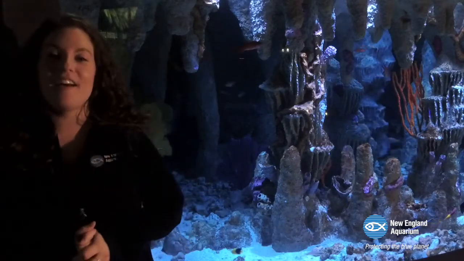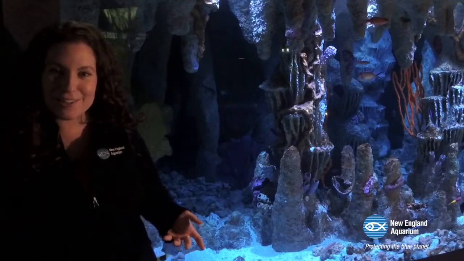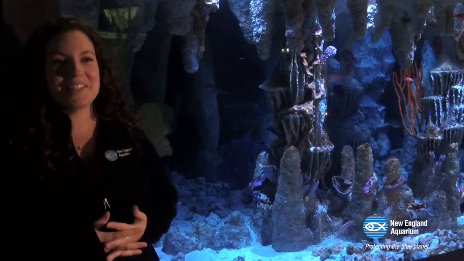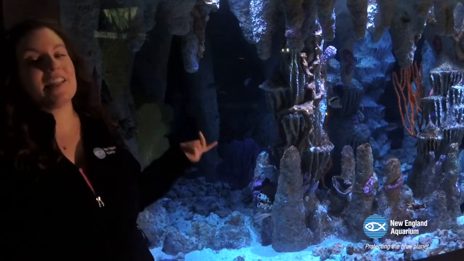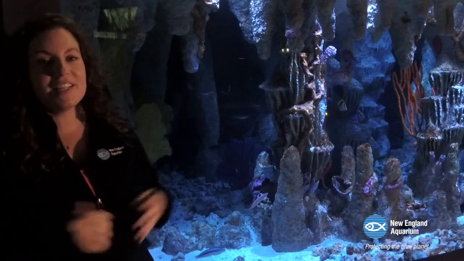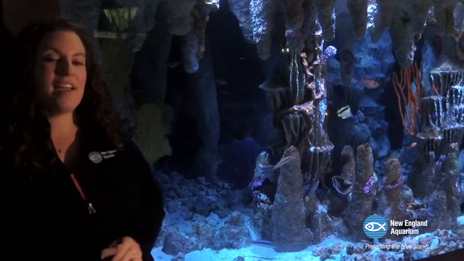So I like to say that our Goliath groupers are professional snugglers because they'll find a nice cozy spot in their tank and kind of wiggle in and snuggle in, and that's exactly what they're both doing this morning. They found a nice cozy spot at the back of the tank.